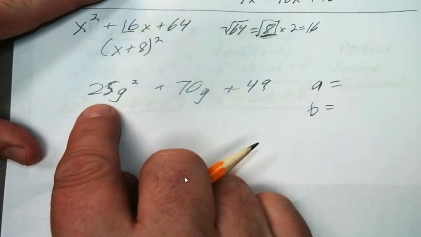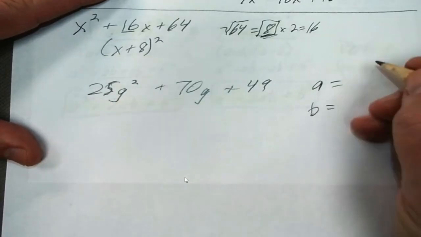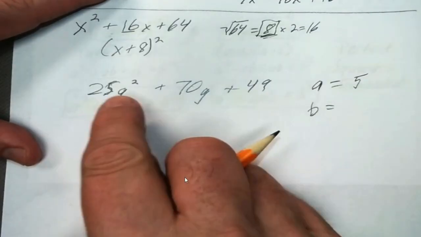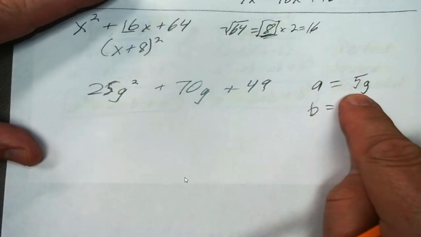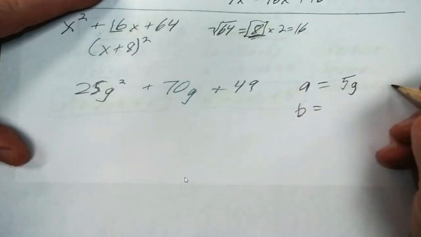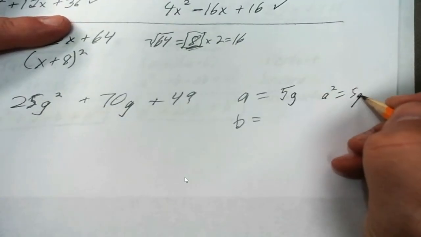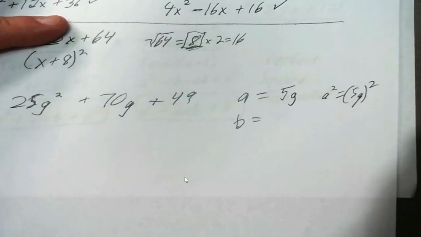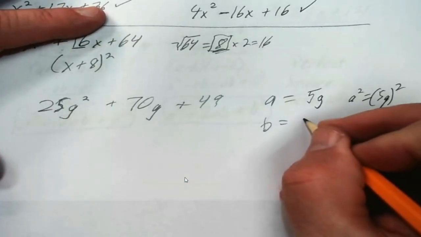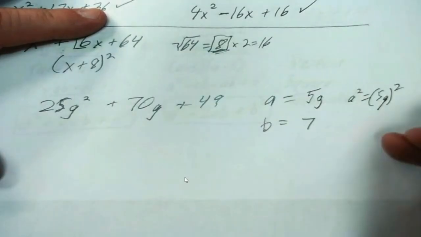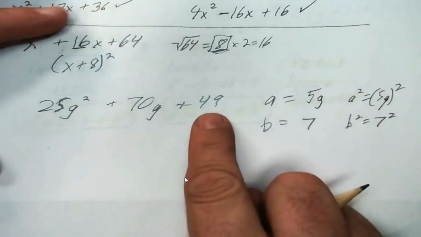This is a perfect square because 25 is 5 times 5 and g squared is g times g, so A must be 5g. A squared would be 5g squared, which is 25g squared. For 49, B must be 7, because B squared is 7 squared, which is 49.